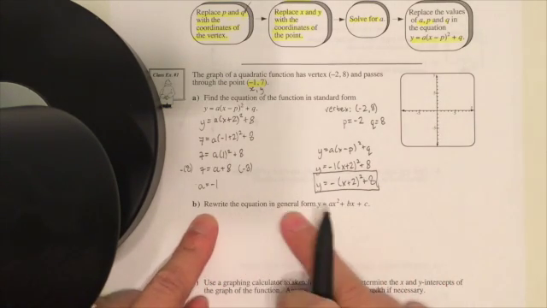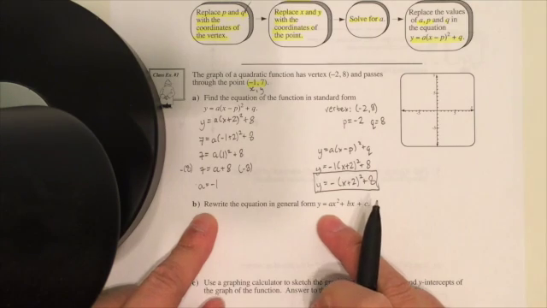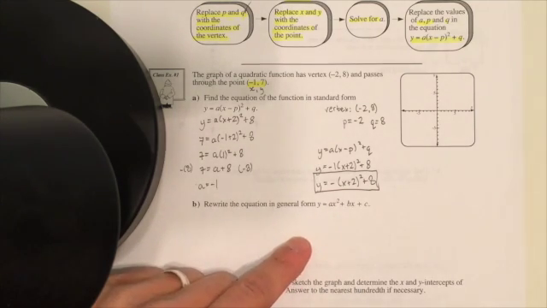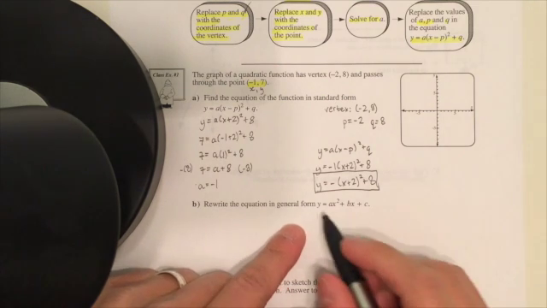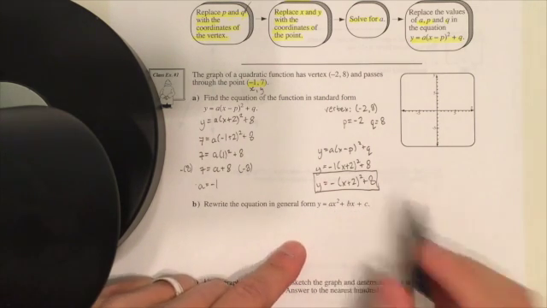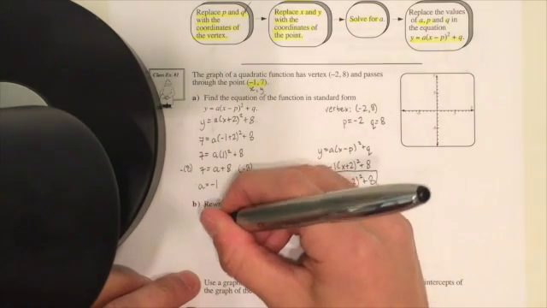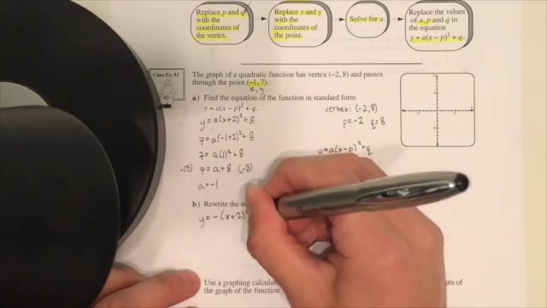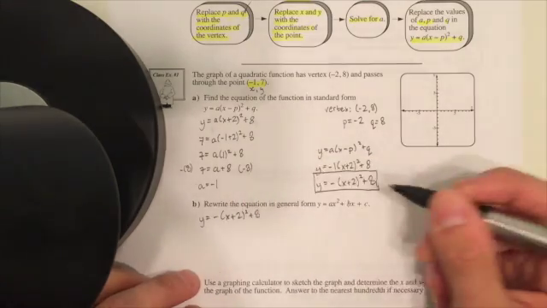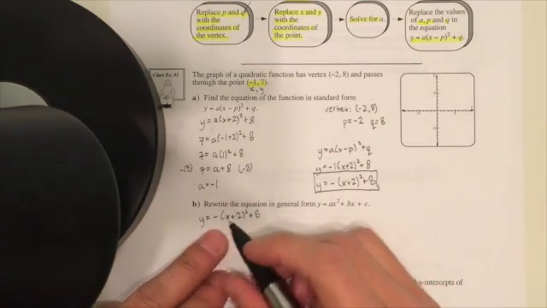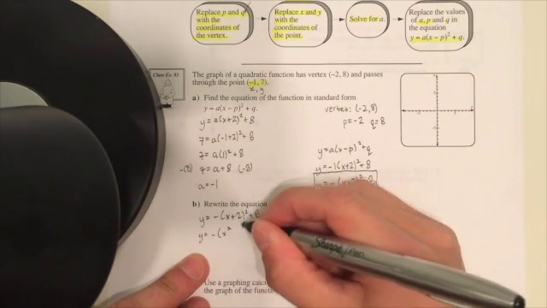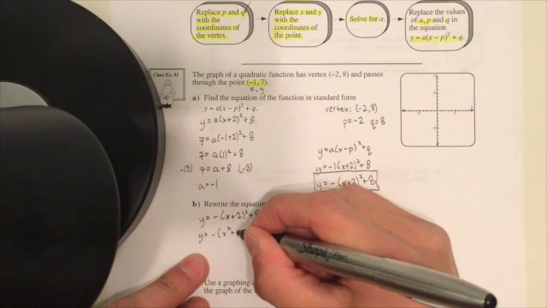Next, we want to rewrite the equation in general form. You might remember general form from the last few units, hopefully. General form is written as y is equal to ax squared plus bx plus c. If I'm starting with y is equal to negative (x plus 2) squared plus 8, and I expand this middle part of my equation, I'm left with y is equal to x squared plus 4x.